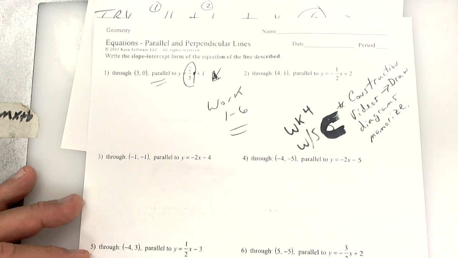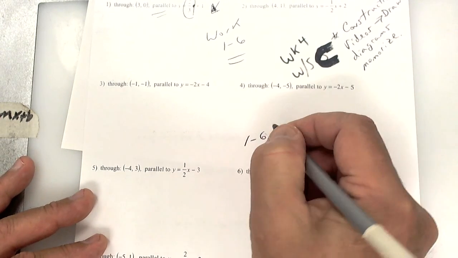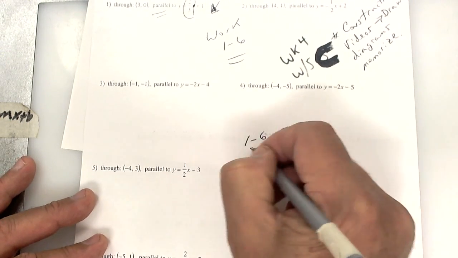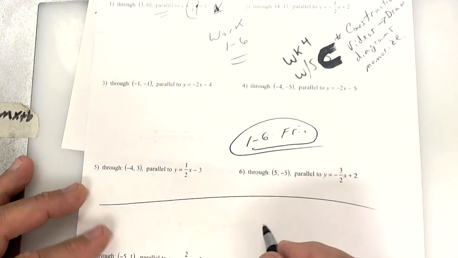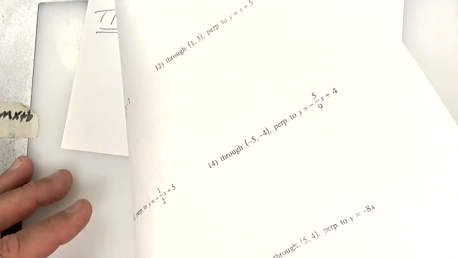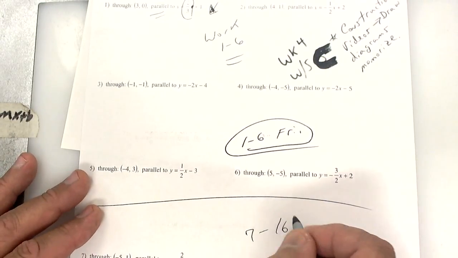So let's take a look here. You had 1 through 6 last week on Friday. Okay, if you didn't finish that, continue wherever you are. But I want you to pick up on 7 through whatever it is, 7 through 16. Let's try to get that done today.